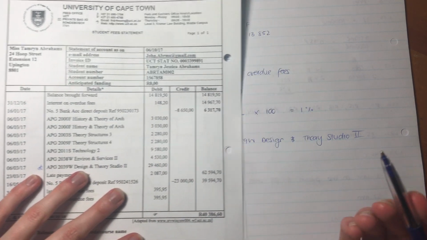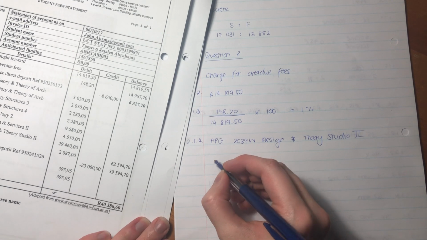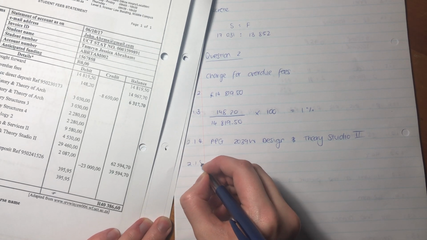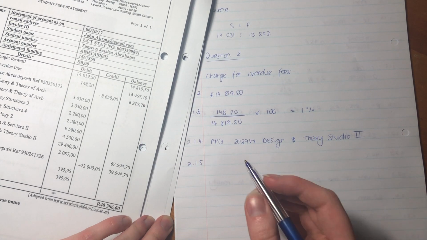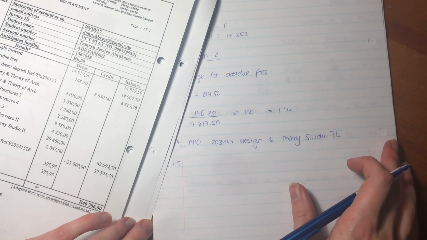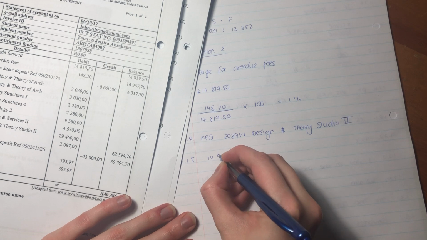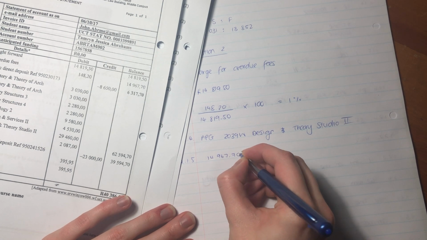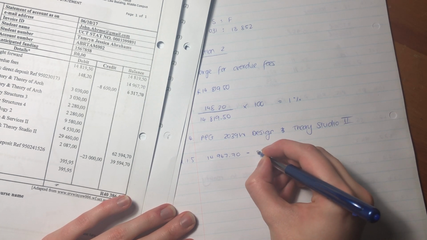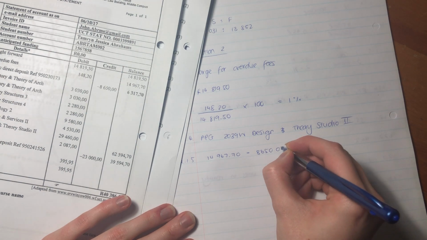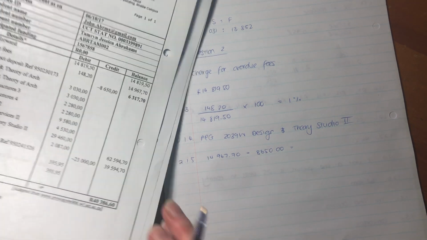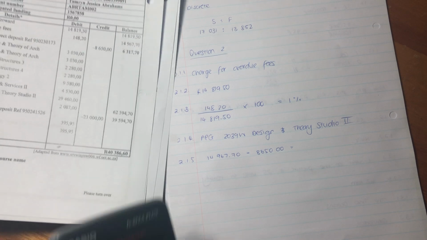Let's double check it. If we say that she owed 14967.7 and she paid this much, let's see how much she has left. And I think it will be that amount that we have there.